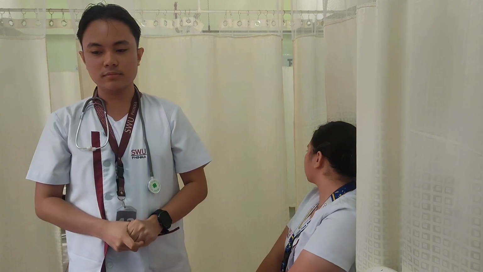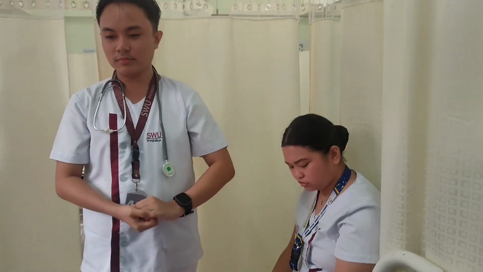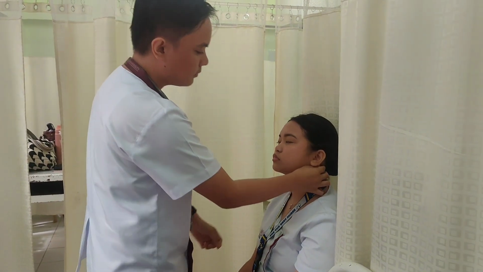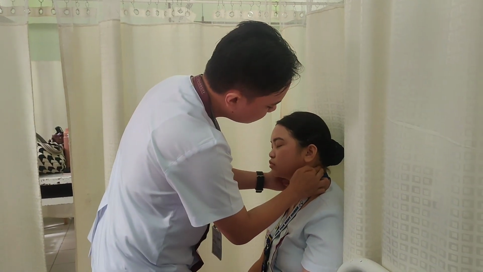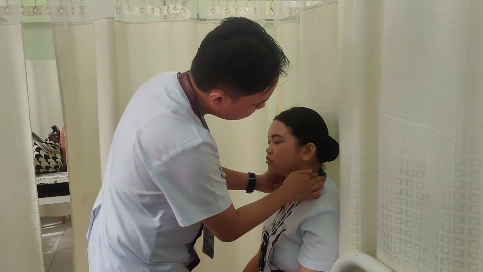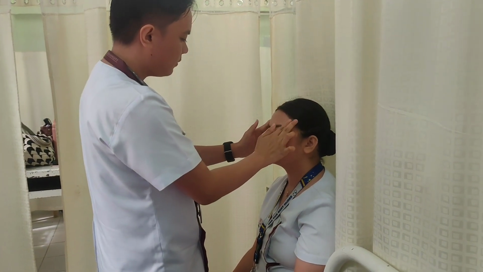And then next is the deep posterior neck. We palpate the triangles of the head side to side. Then the ear part, in a circular motion.